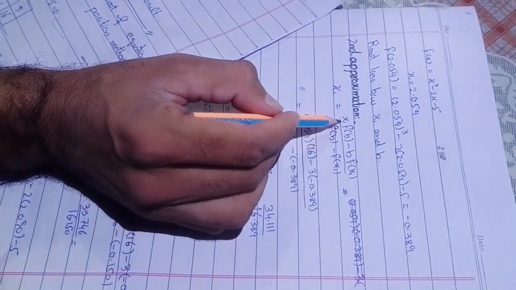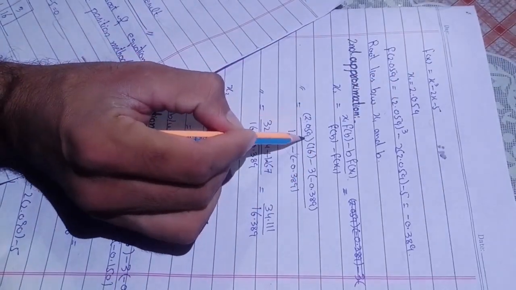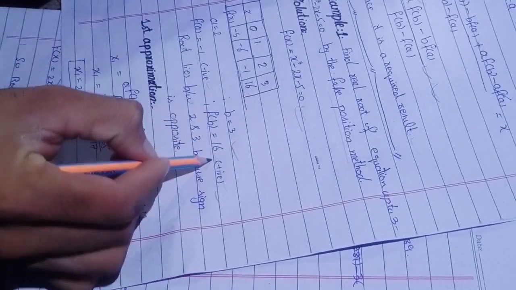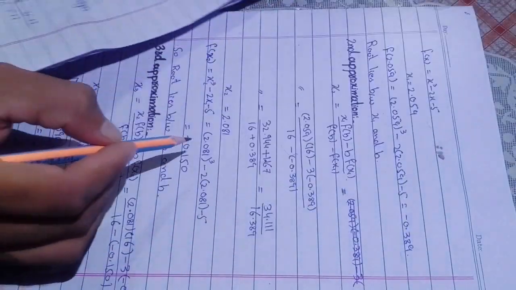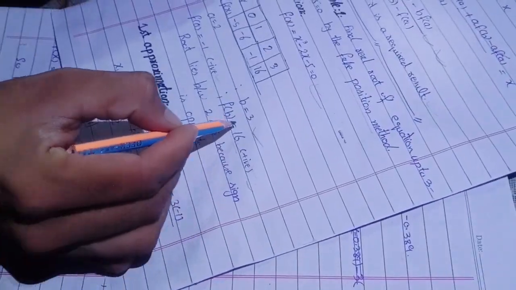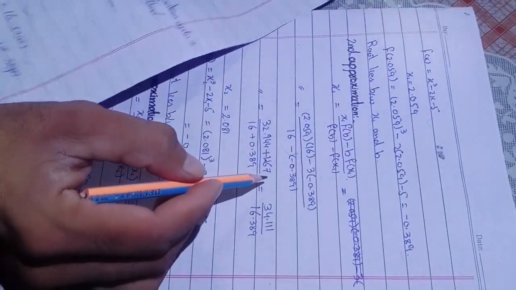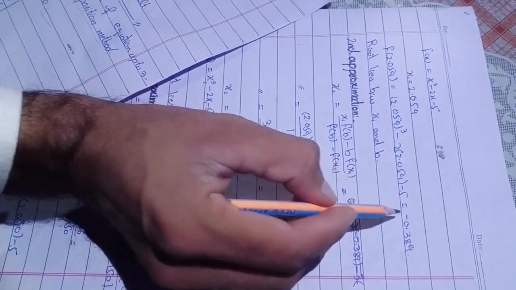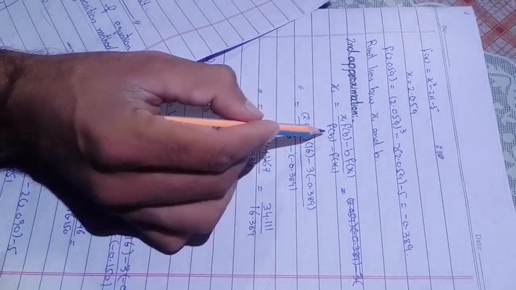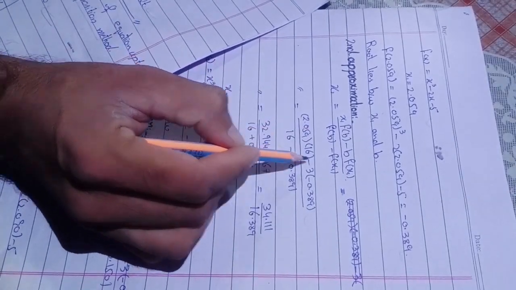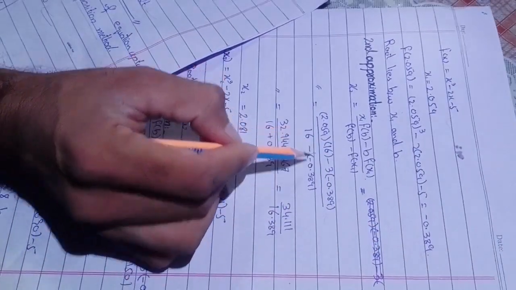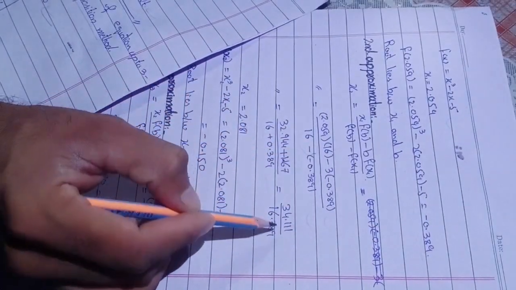Putting values, x1 is 2.059, f of b is 16, b is 3, and f of x1 is minus 0.389. Divided by f of b, 16, minus f of x1, which is minus 0.389, and then finally solve it.